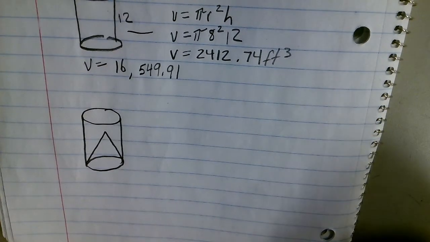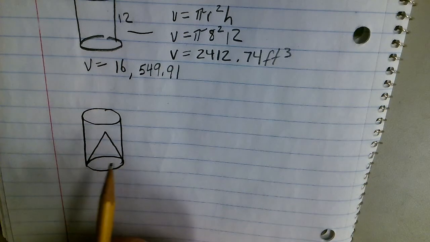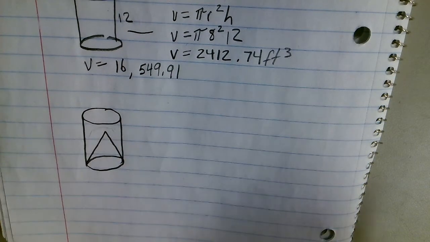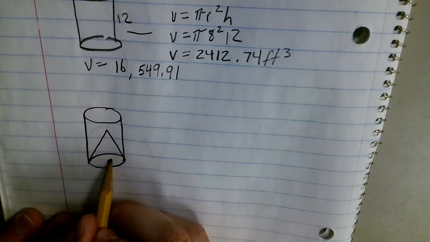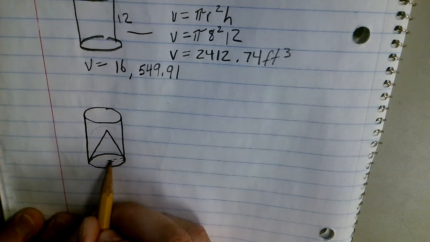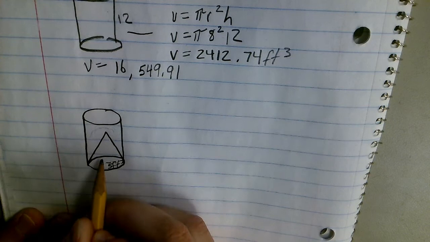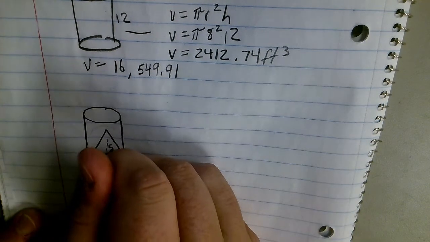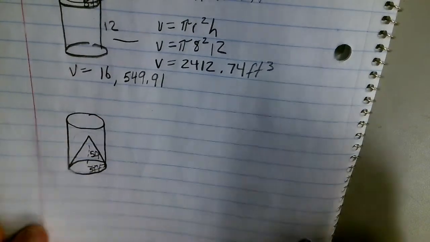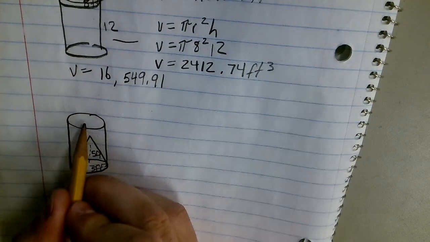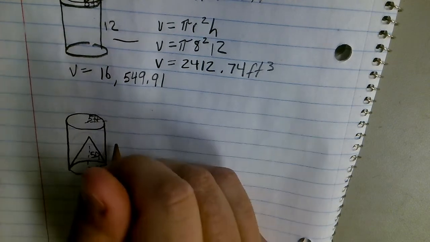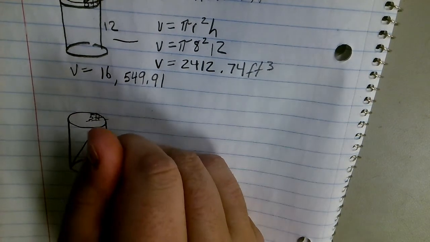So we want to find out how much volume is in this area outside the cone. So we've got to give it some dimensions here. Let's just call this 5 feet, and this cone, let's say, has a height of 5 feet. So that would mean this cylinder has a radius of 5 feet, but we'll say that it's a little bit taller. We'll call it 8 feet tall.